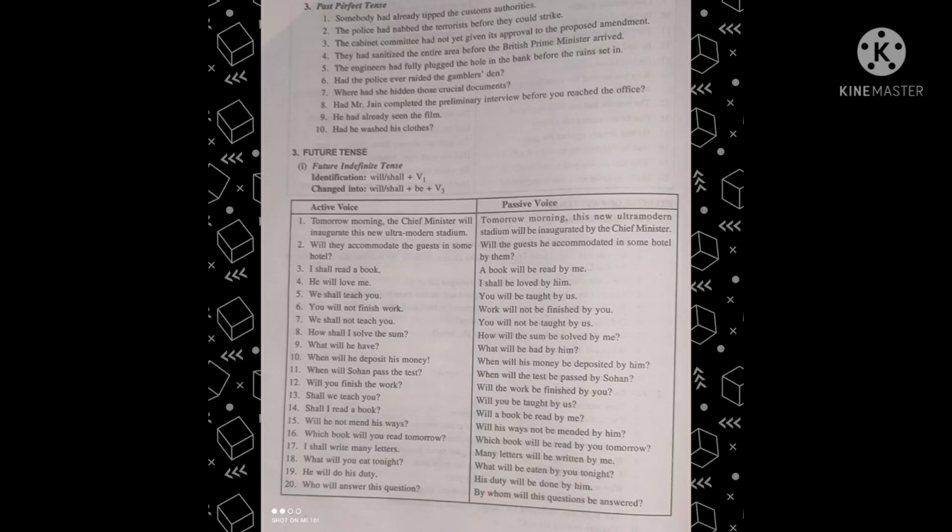I shall read a book. A book will be read by me. He will love me. I shall be loved by him. We shall teach you. You will be taught by us. You will not finish work. Work will not be finished by you. We shall not teach you. You will not be taught by us.